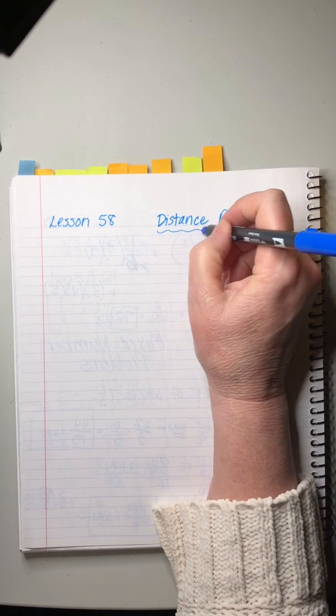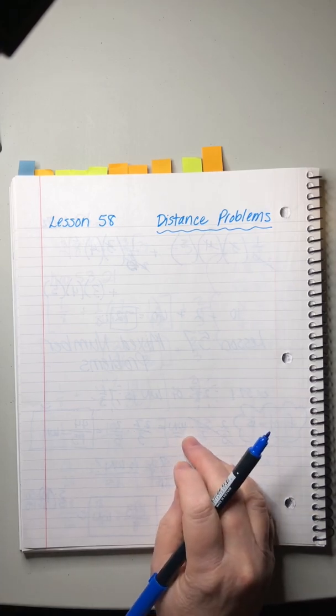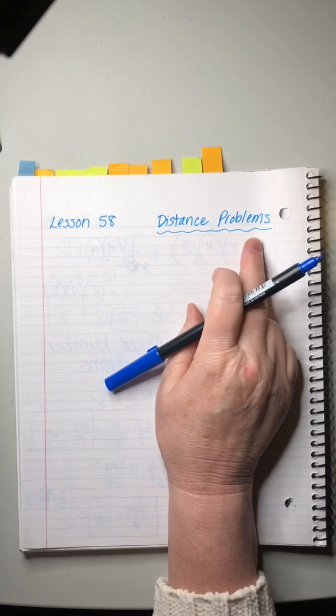Saxon Algebra 1/2, Lesson 58. The topic today is called distance problems. This is a topic we're going to come back to, this particular type of word problem, again and again and again over the next 3 years. Every level of algebra has variations on this.